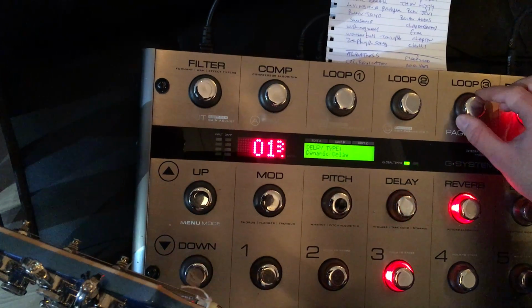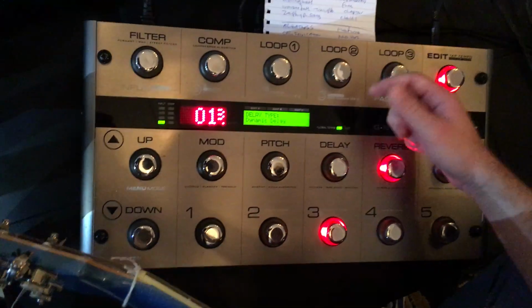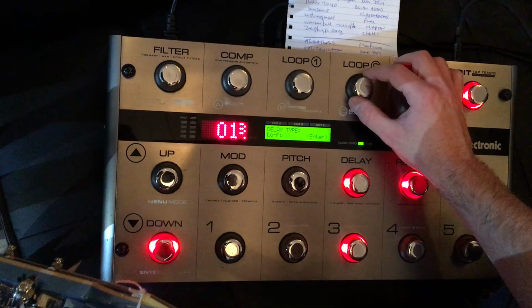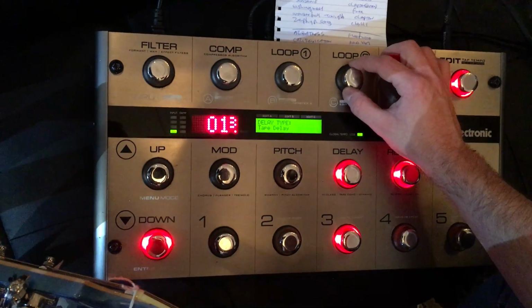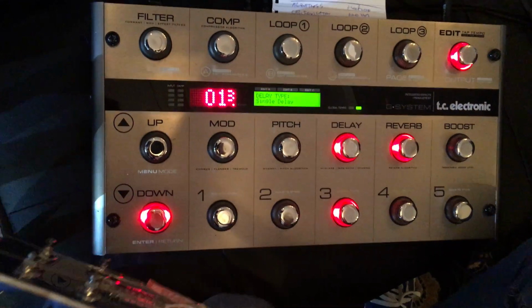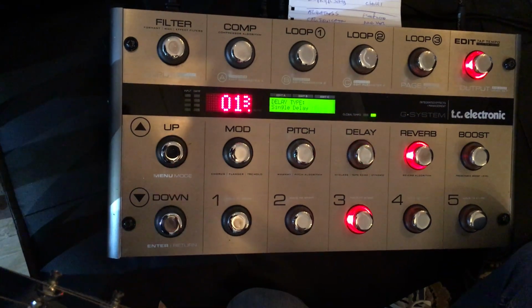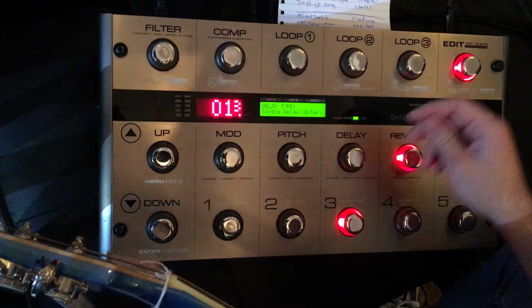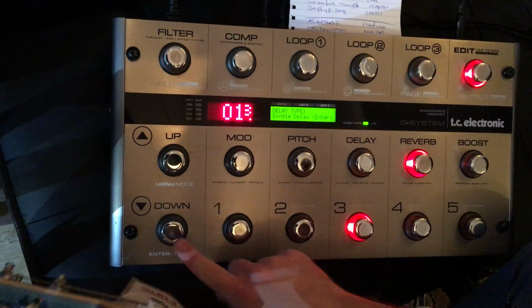So you've got delay type. I don't like that. So I'm going to go to single delay, which means it just does it once. It's just one click. There's not a load of different clicks to confuse you. So I'll leave that and press enter.